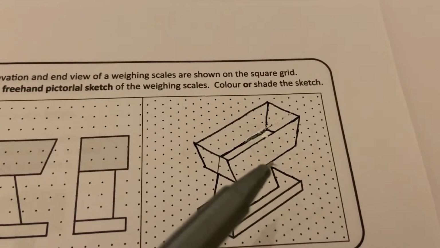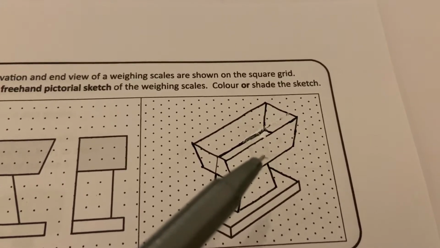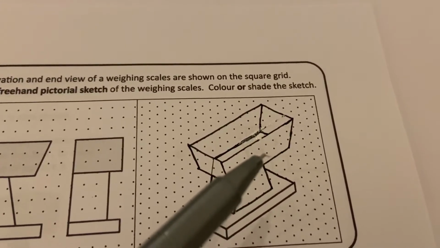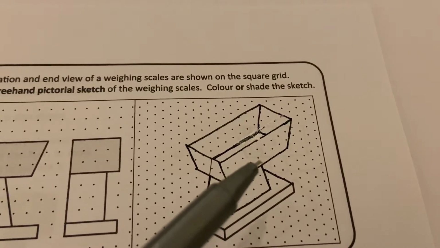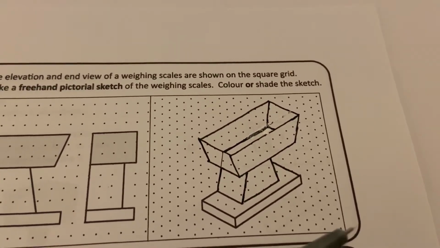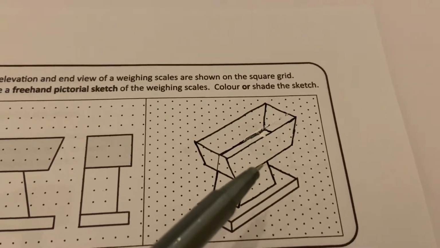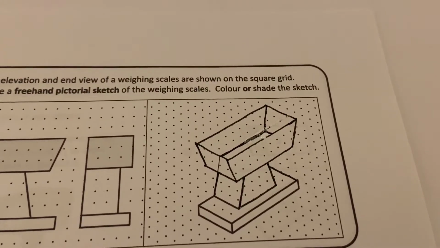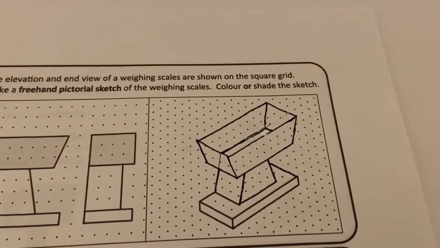Then this line is heading up into this dot here, which is that corner brought back 1, 2, 3, and that line is heading into that point. So once you have that done, and then once you have that line, then you can draw this line going back until it disappears behind that. That there is your weighing scales completed.